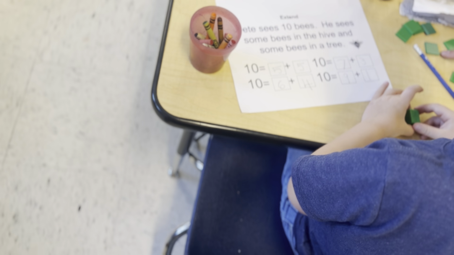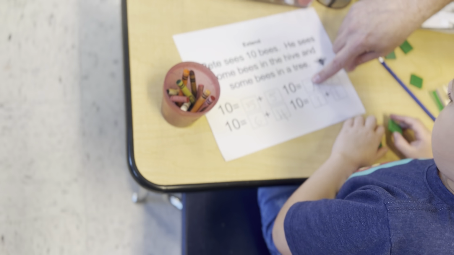Can you show me this with your box? Can you show me this equation?